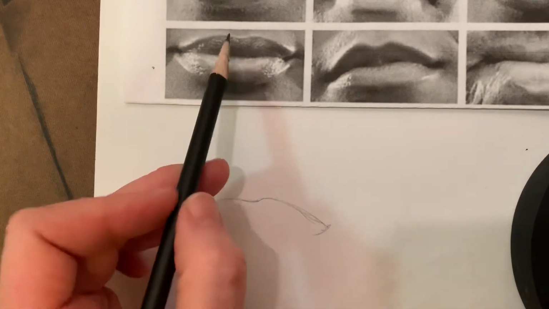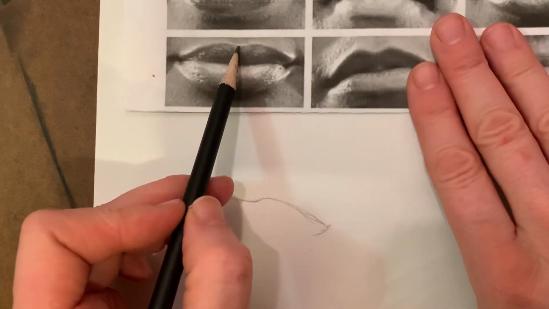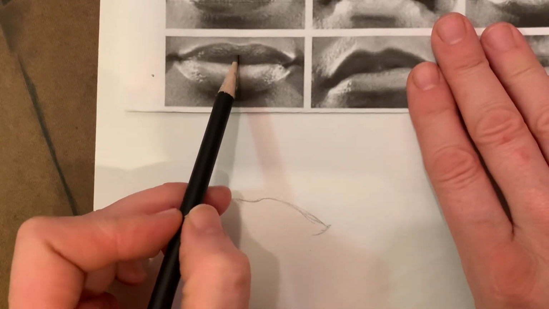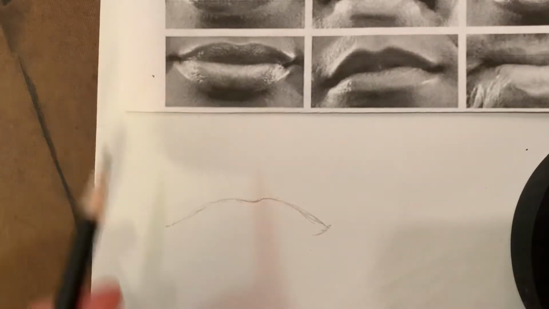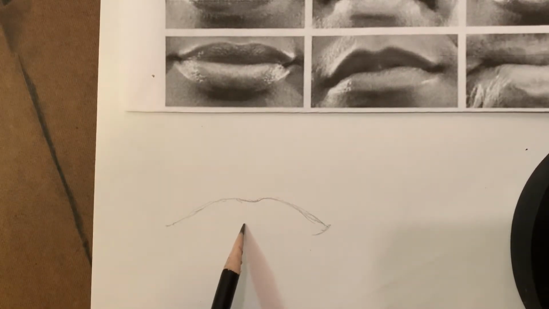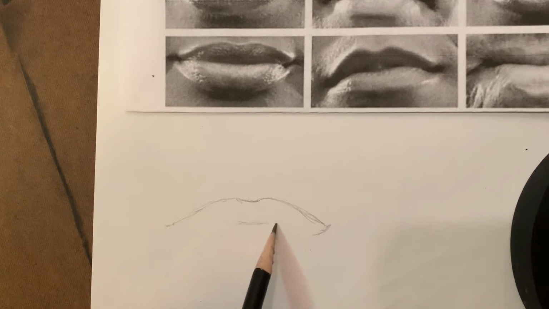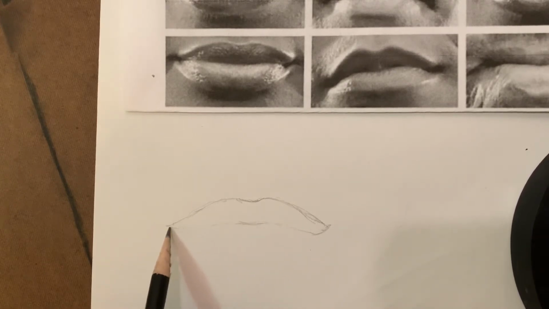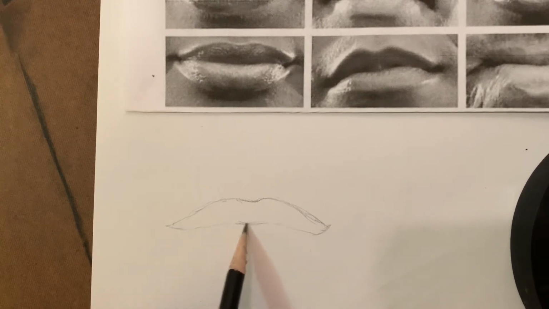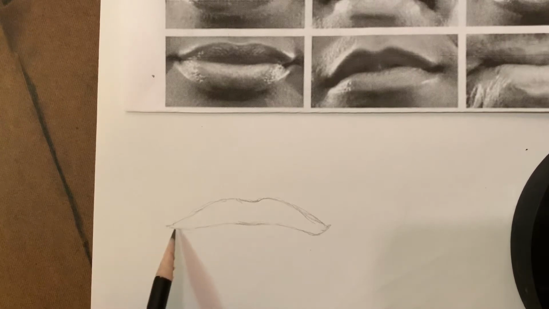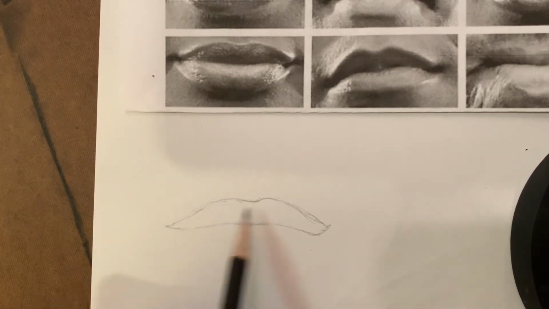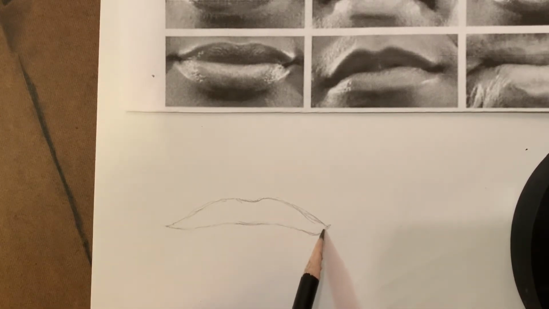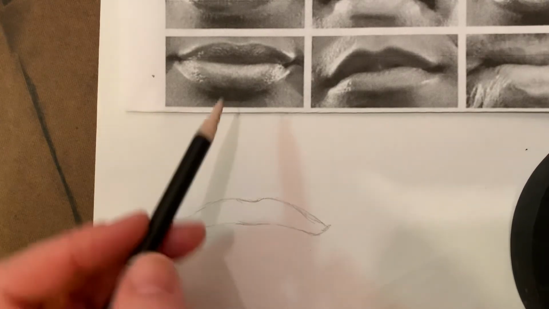Then I want to look at the thickness, the distance between the top and bottom of that upper lip. I'll start usually in the middle where it's wider, and then go out toward the side edges. In this one it looks like it goes to a corner. In this one it comes up and around a little.